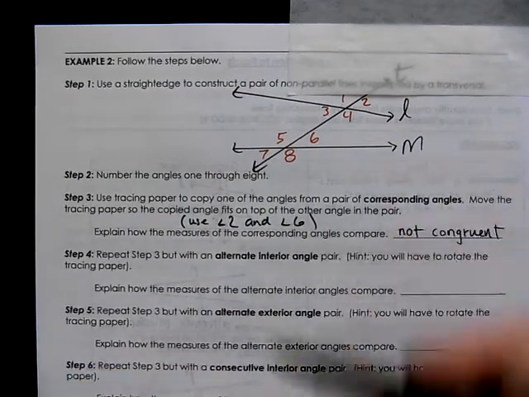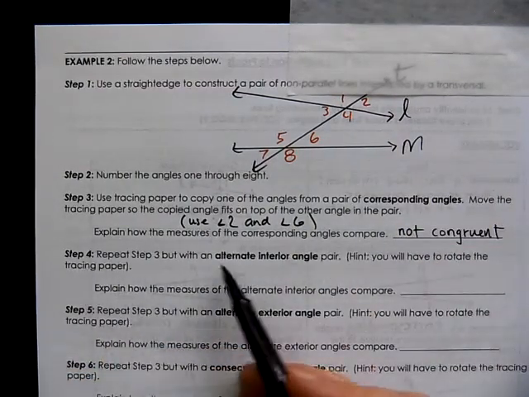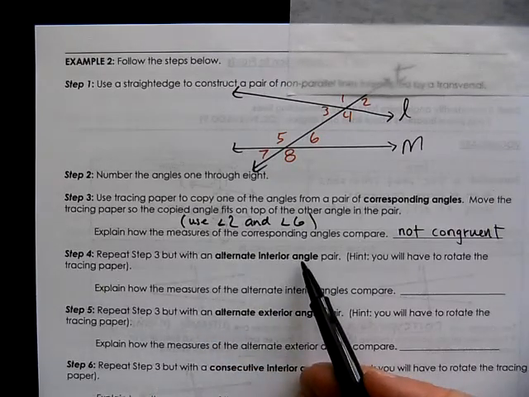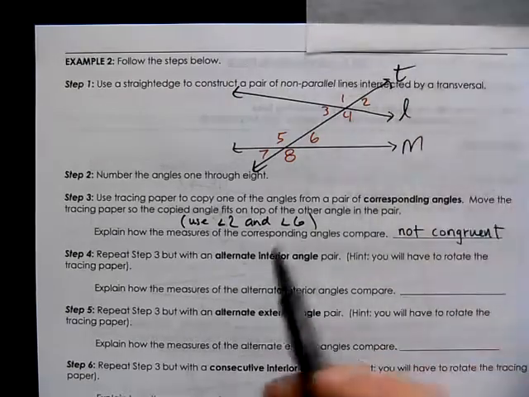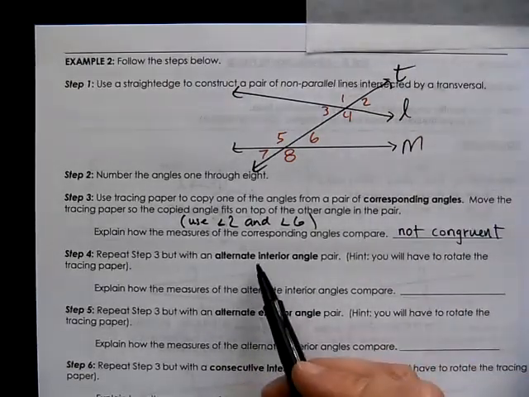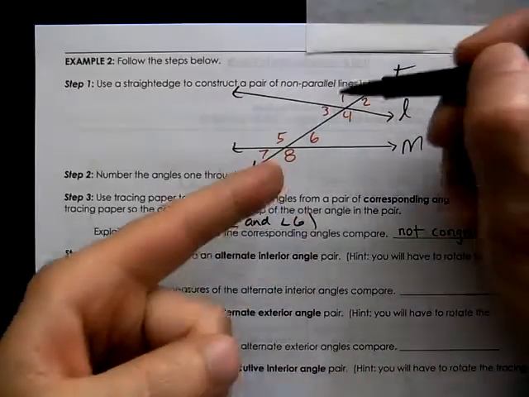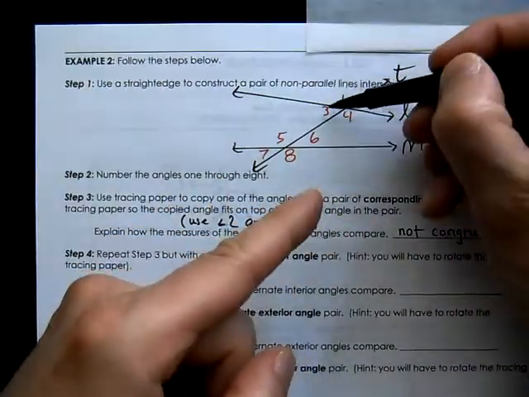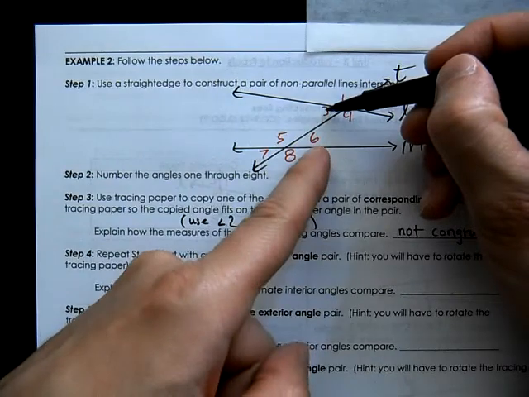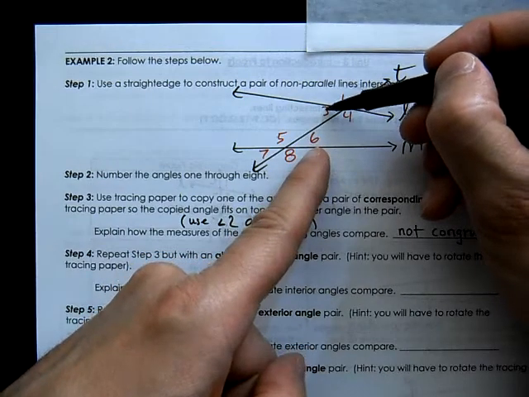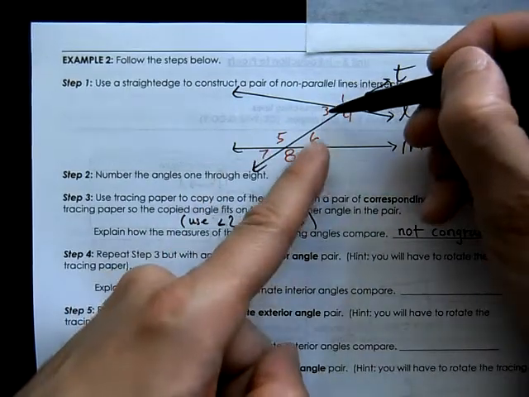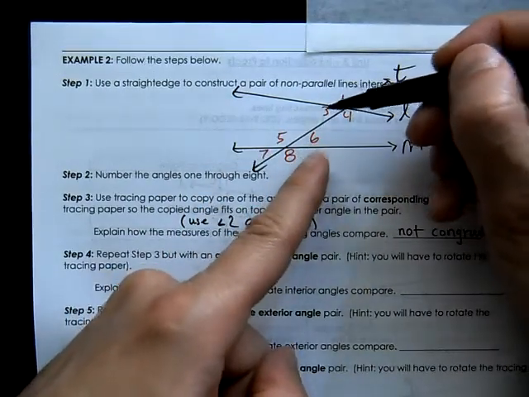We're going to do the same thing with each of the pairs. So in step 4, we're going to look at a pair of alternate interior angles. Alright, so let's find a pair of alternate interior angles. Interior meaning we're looking at angles 3, 4, 5, and 6, and alternate meaning one angle's on the left side, one angle is on the right side of the transversal. So we can either use 3 and 6 or 4 and 5. It doesn't really matter. I'm going to use 3 and 6.